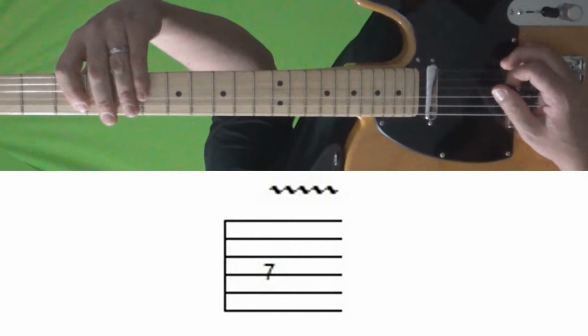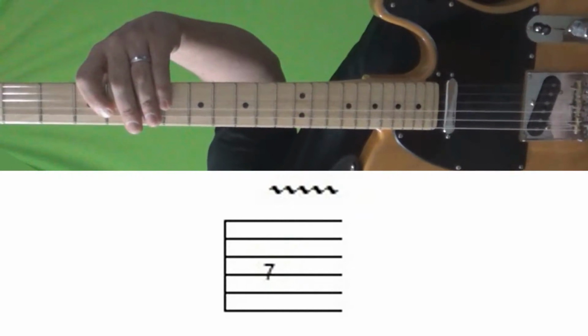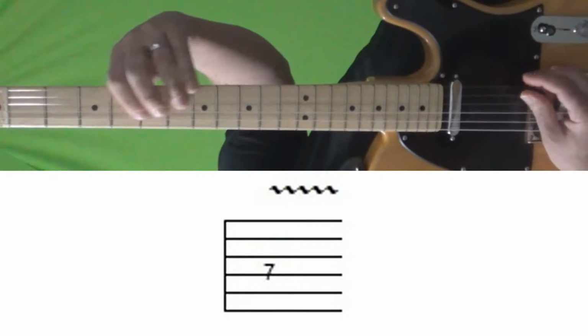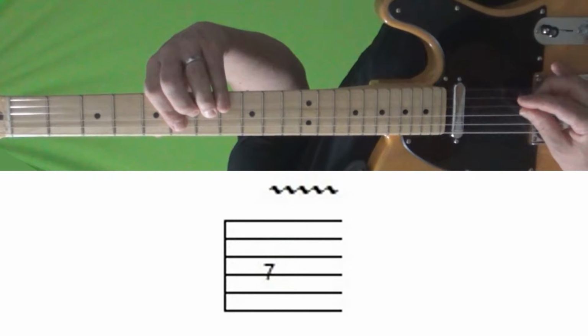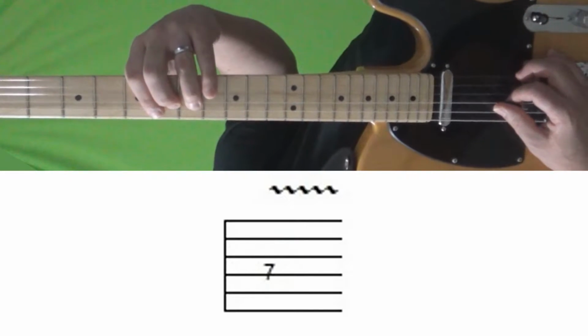Okay, now we're going to move into some lead guitar techniques or notations. And first we have vibrato. So in this first example, we're playing the 7th fret of the D string, and you'll notice right above it, that little squiggly line, that means you're applying vibrato.